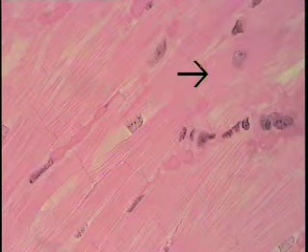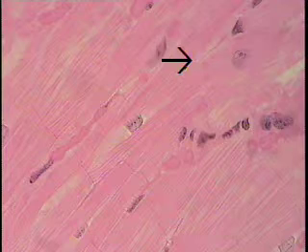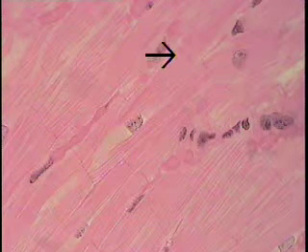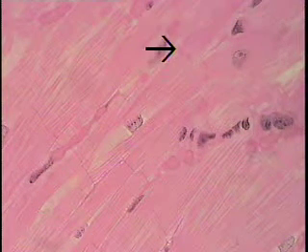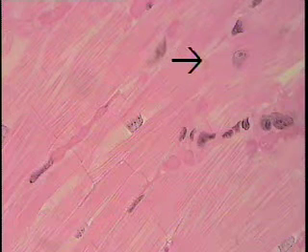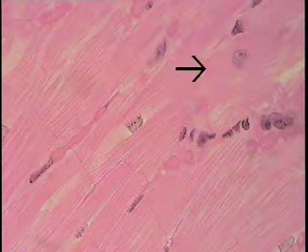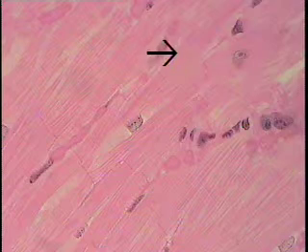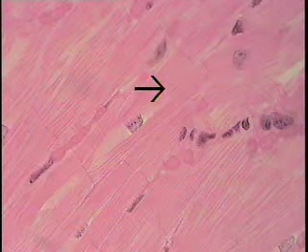Note too that the cardiac muscle cell shows branching, and it's united with its neighbors by attachment points known as intercalated discs. So this is an intercalated disc as shown at the tip of the arrow, and it marks the end of this particular cardiac muscle cell.